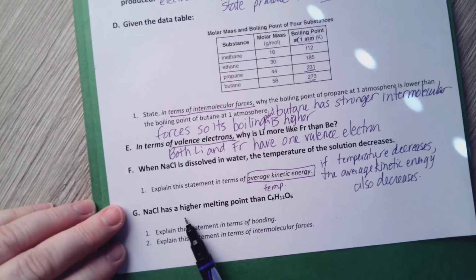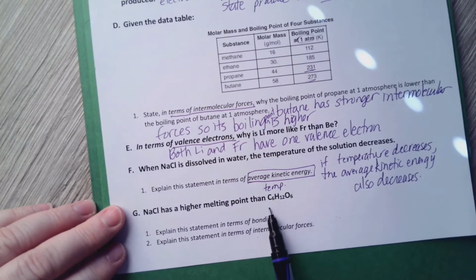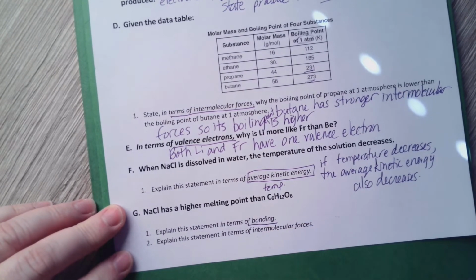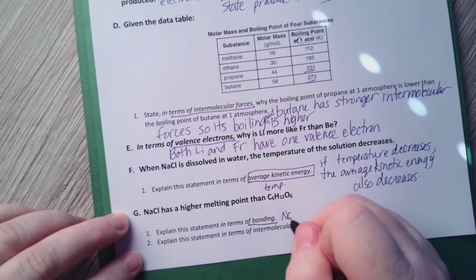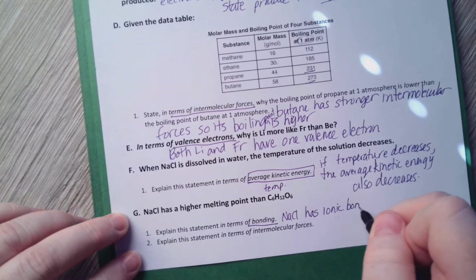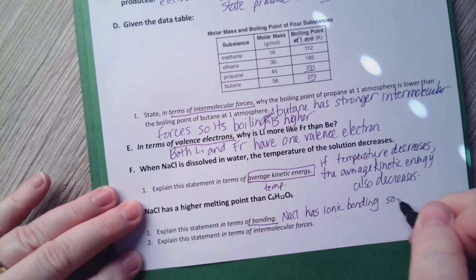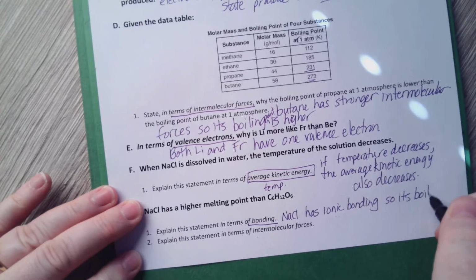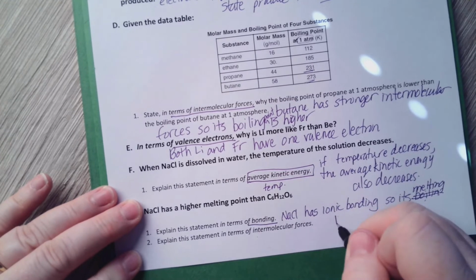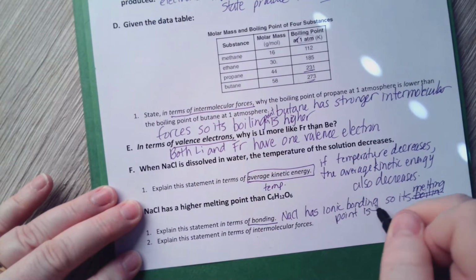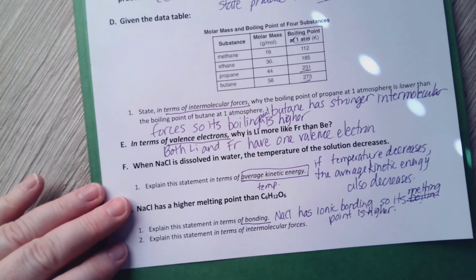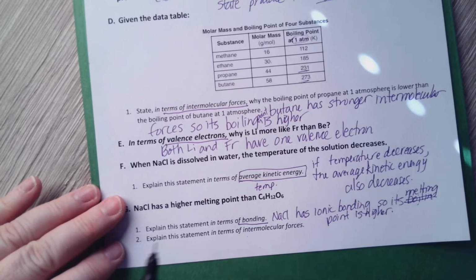All right, NaCl has a higher melting point than C6H12O6. Explain this in terms of bonding. Okay, so NaCl has ionic bonding, so its boiling point, with melting point. So it's, well, actually both, but this question said melting point. Its melting point is higher. C6H12O6 has covalent bonding, so its melting point would be lower.